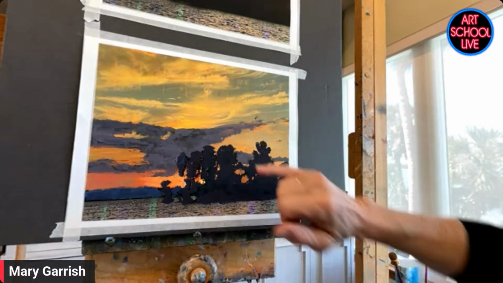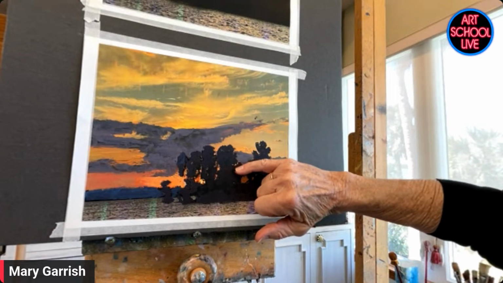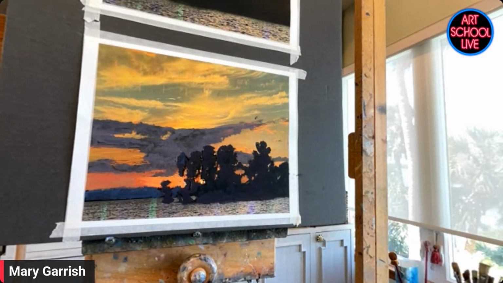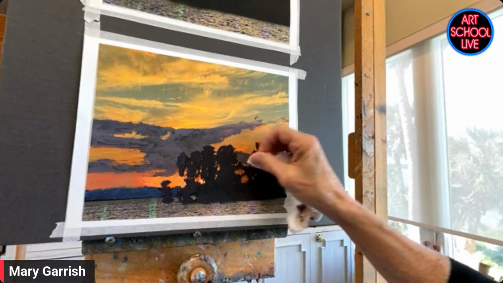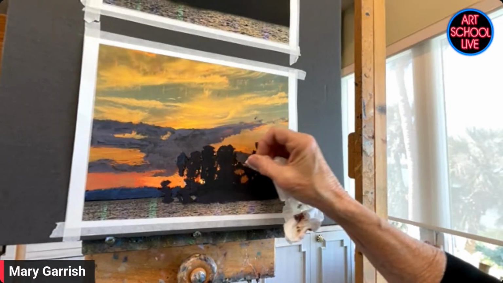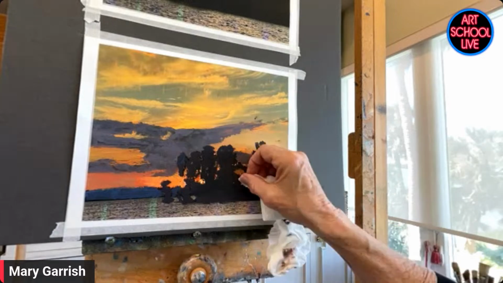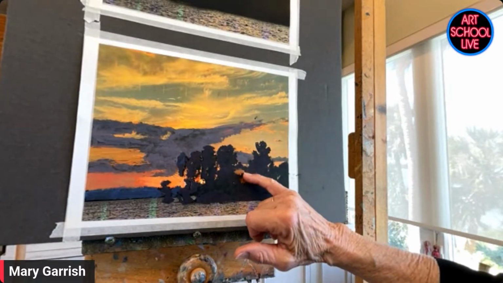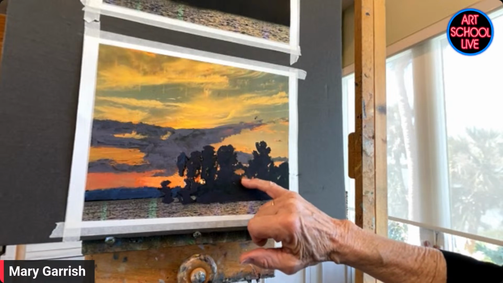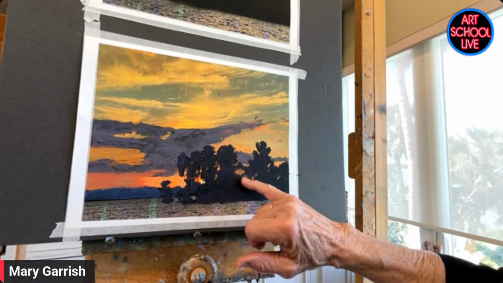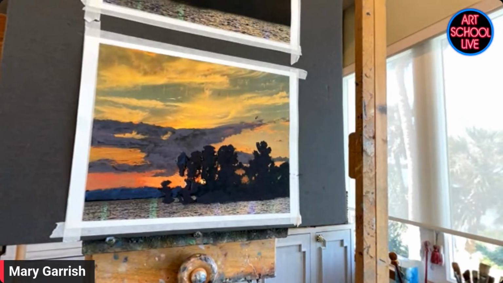Another thing is, now I said I wasn't going to talk about edges, but you've got to talk about edges when you talk about sky holes. You really need to soften the edge around your sky holes. Normally I wouldn't really do that on a study, but since I'm live right now, I don't want these to stand out like some kind of target.